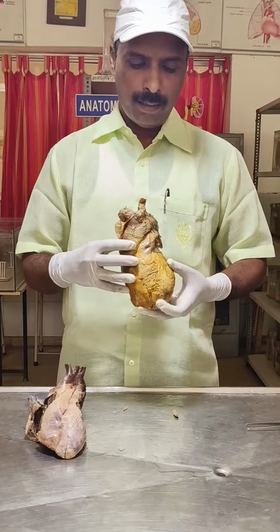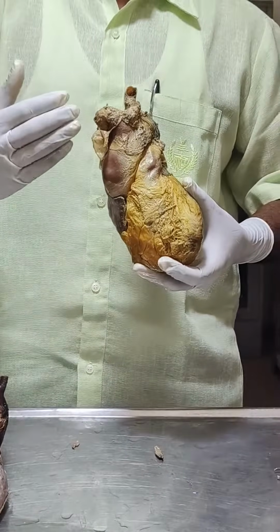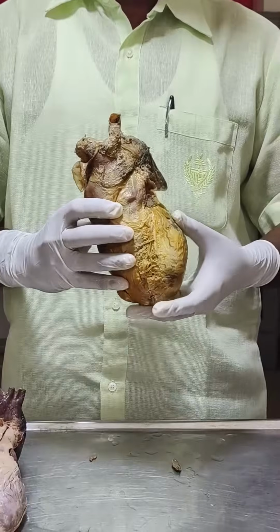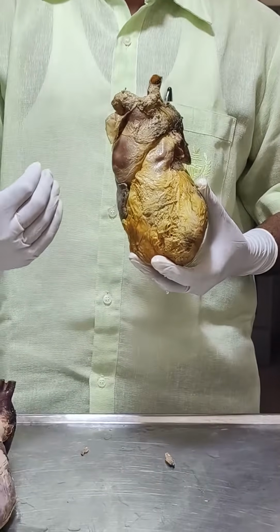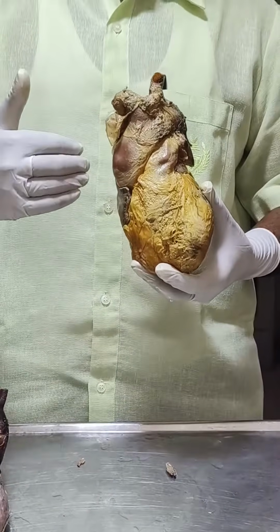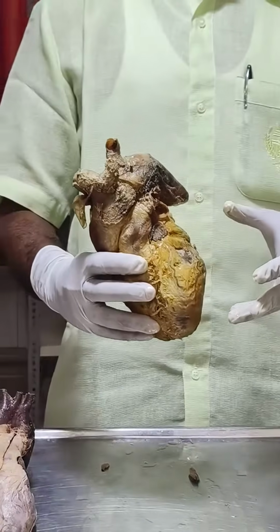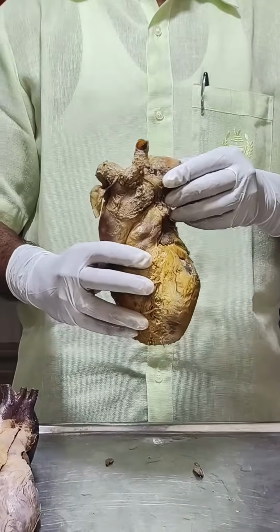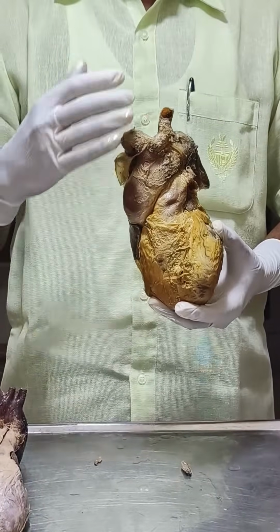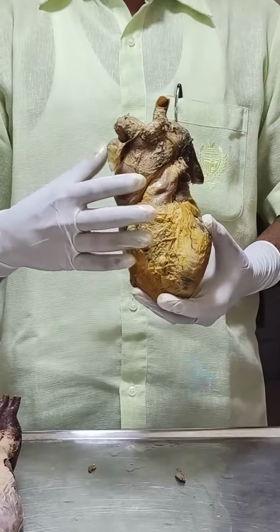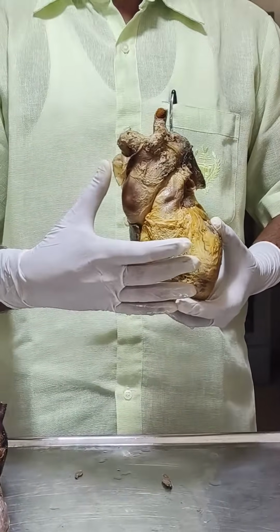Then, holding the anatomical position of the heart, you have to hold it like this in the anatomical position. You are going to get 2/3 lying on the left side and 1/3 on the right side, behind the body of the sternum and costal cartilages. So the heart is a hollow muscular organ situated in the middle mediastinum, and it is covered by the pericardium. The covering of the heart is called the pericardium.